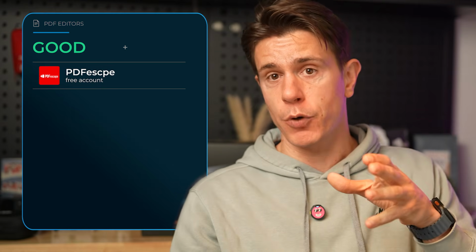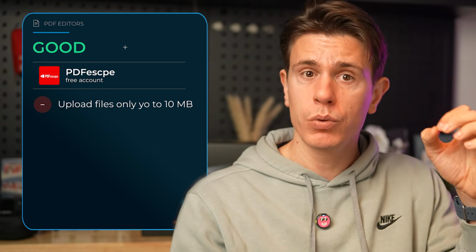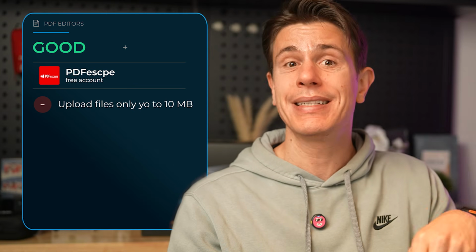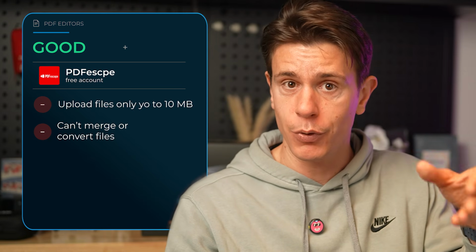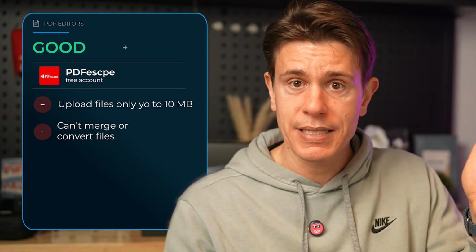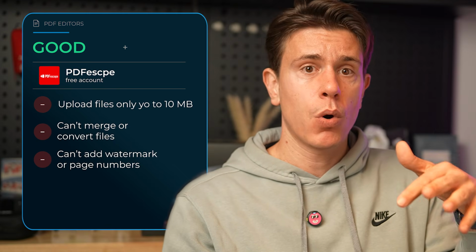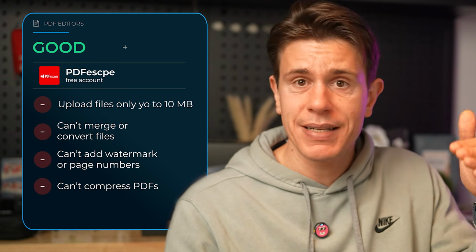You will hit a few limits though, I would say, and this is important to understand. With a free version, you can upload files only up to 10 megabytes, and you cannot merge PDF files, convert to Word or other formats, add watermarks or page numbers, or compress your PDFs, right? All that is not possible.